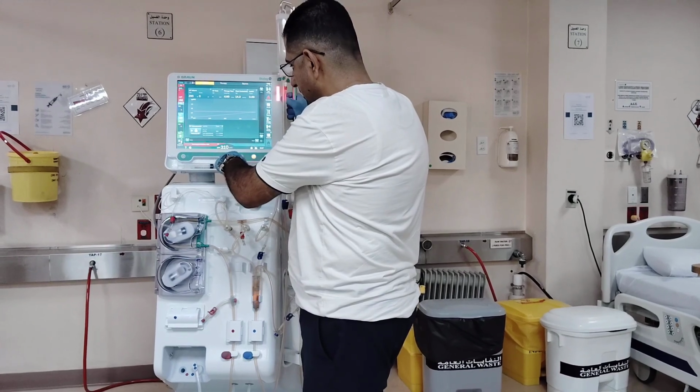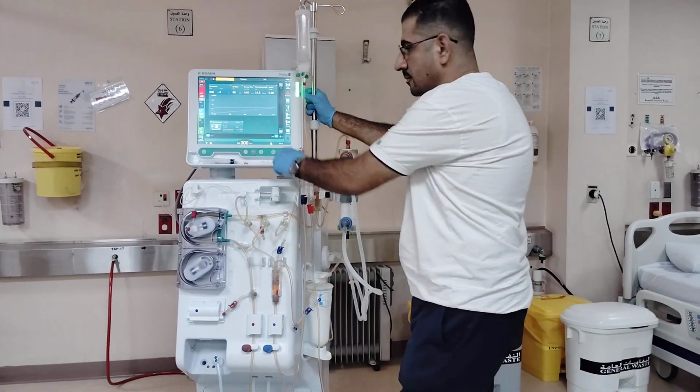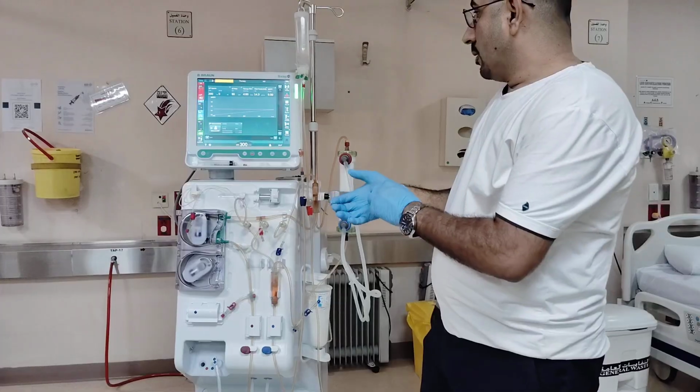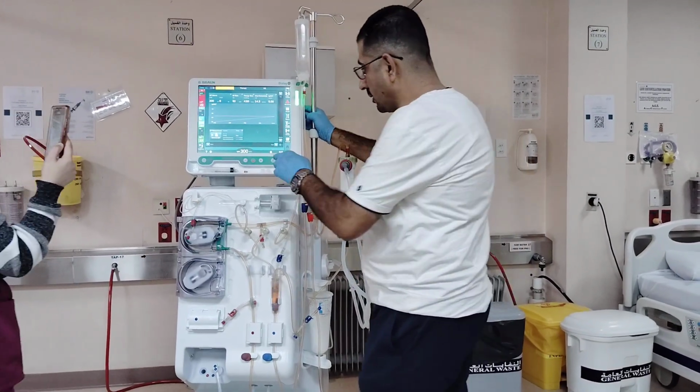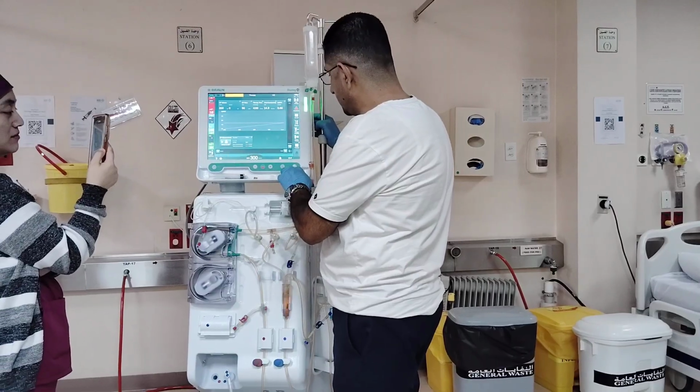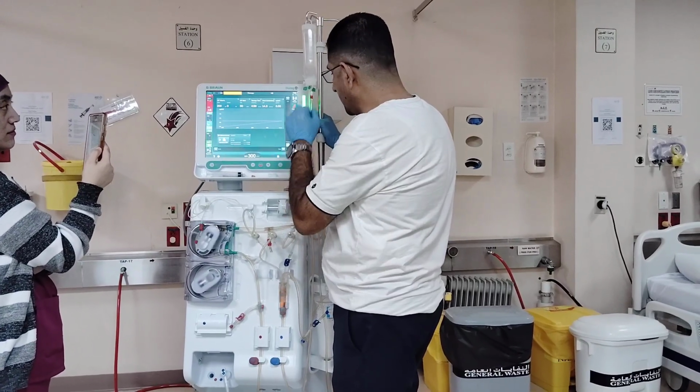The green color is the pressure for TMP. Arterial, venous, TMP, the green. So now the artery is straight, and you can check.